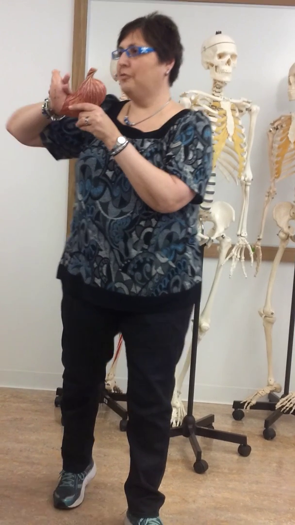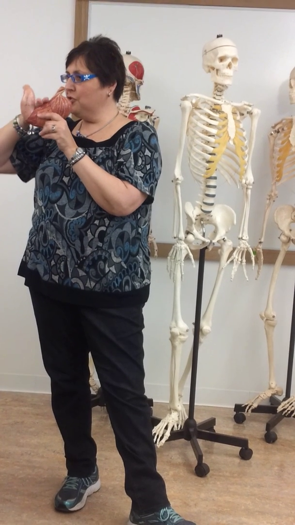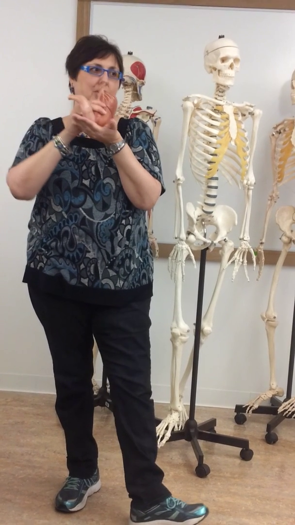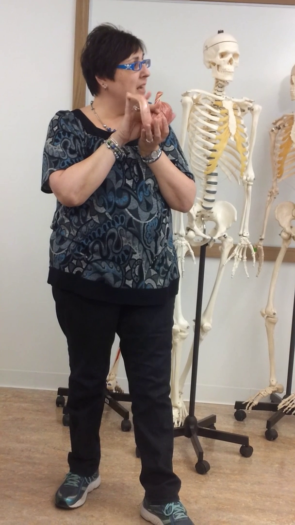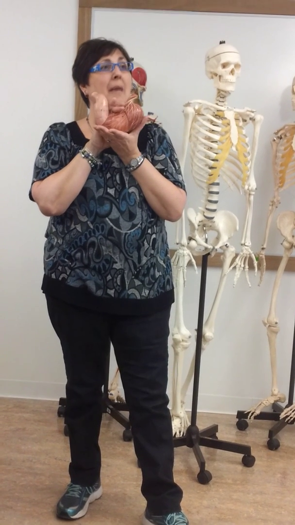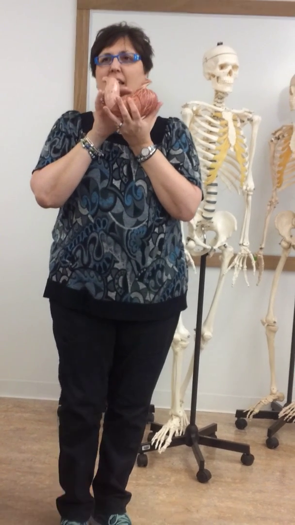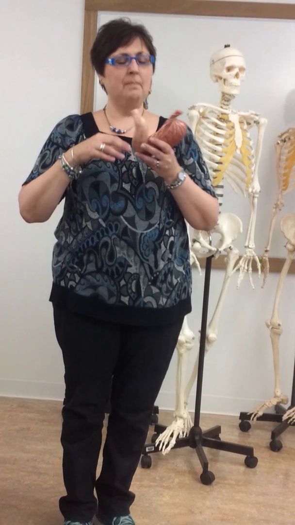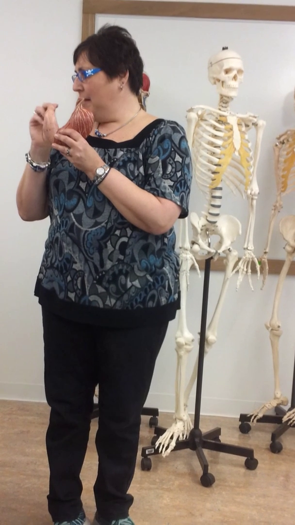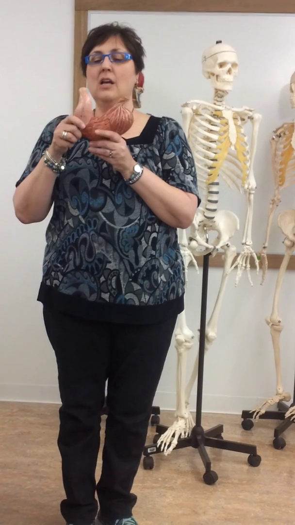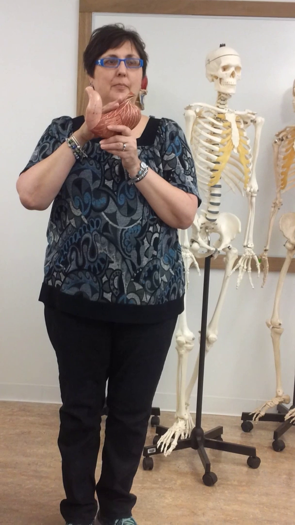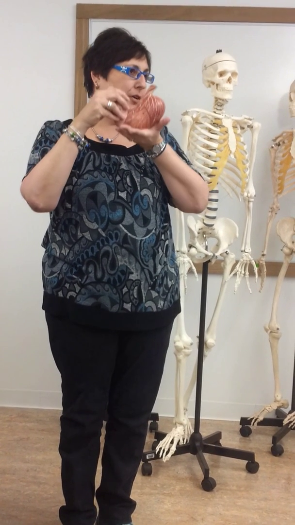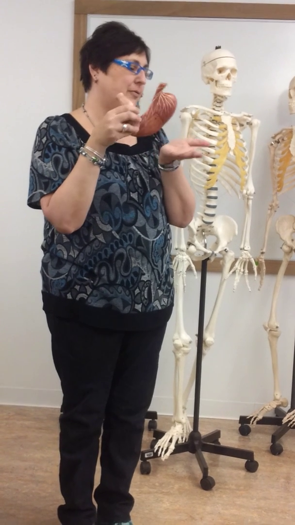You've got this curve right here, which is called the lesser curvature, and this curve right here, which is called the greater curvature. And what hangs off of these curves are those omentums. We saw it in the cat. Remember that big fat pad that you had to pull away from your small intestine? Those are specialized mesentery that hold fat, and when it comes off the lesser curvature, it's called the lesser omentum, and when it comes off the greater curvature, it's called the greater omentum.